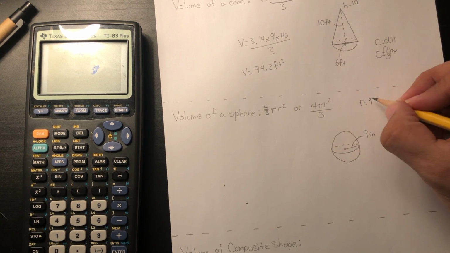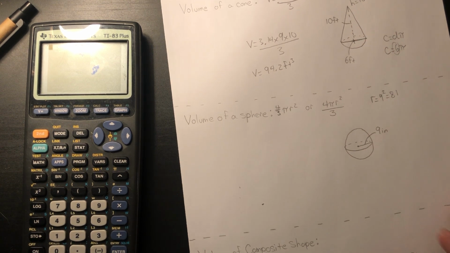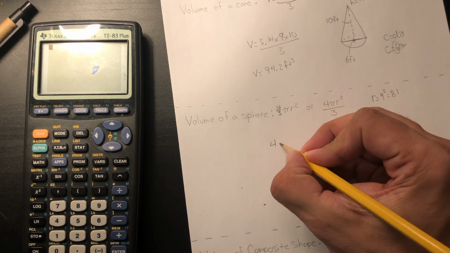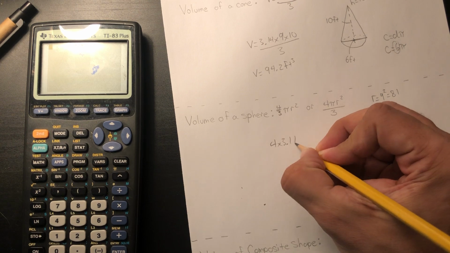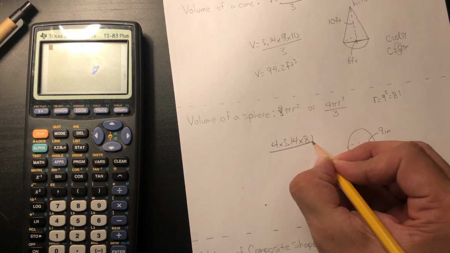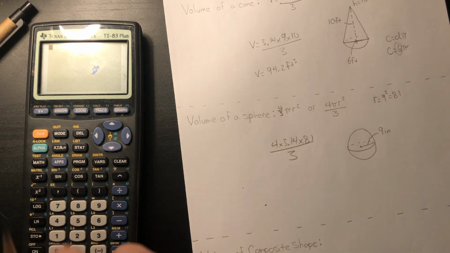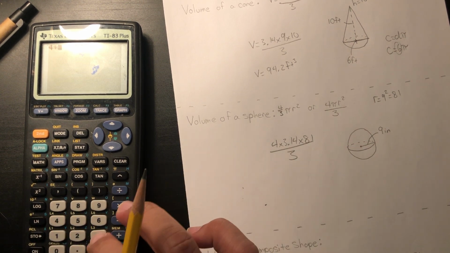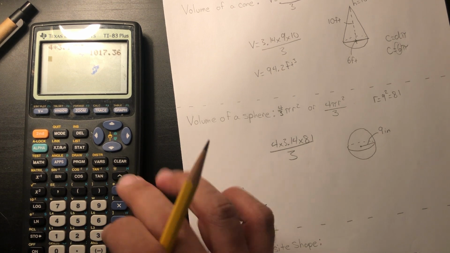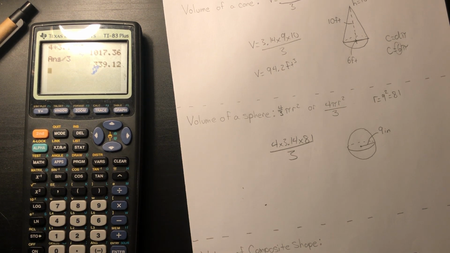So I want r squared. So 9 squared is 81. Okay, so now I have all the numbers. So it's going to be 4 times 3.14 times 81 divided by 3.